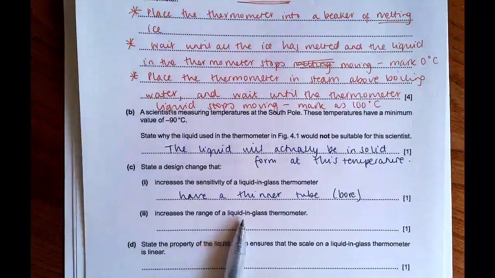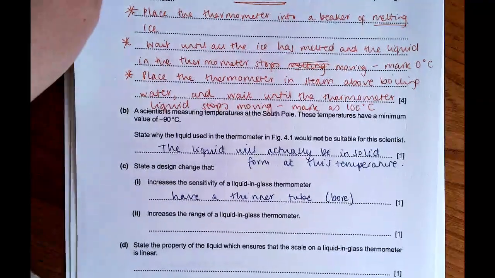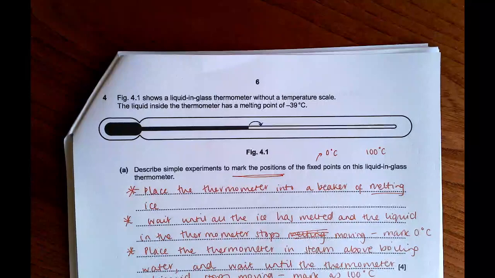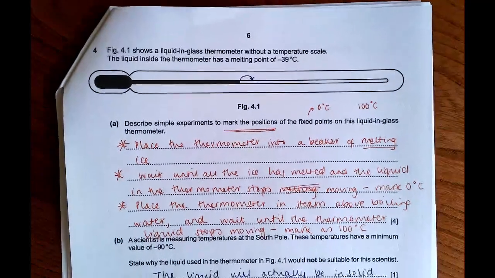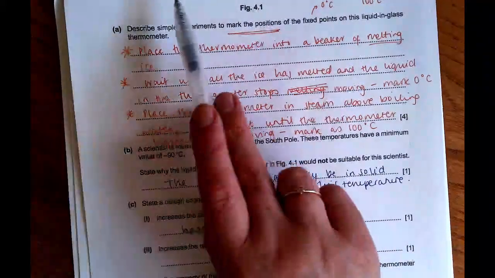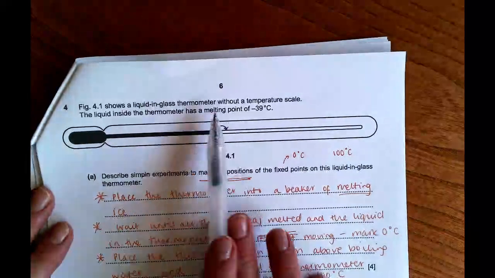Increase the range for part II. Obviously what that means is it wants to be able to measure temperatures of a wider range. So you know there that you could increase the total length. Sorry, I keep moving, this is not helpful.